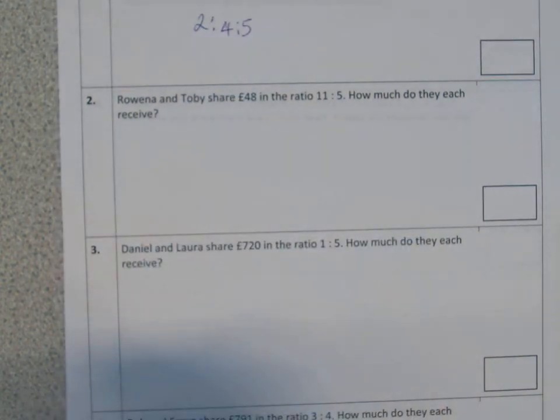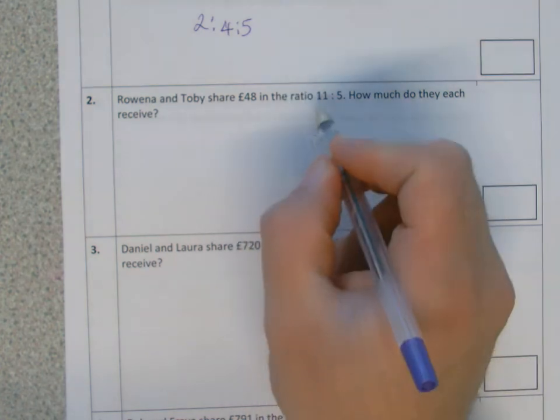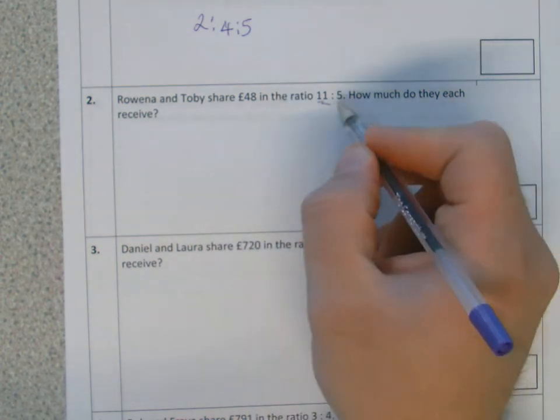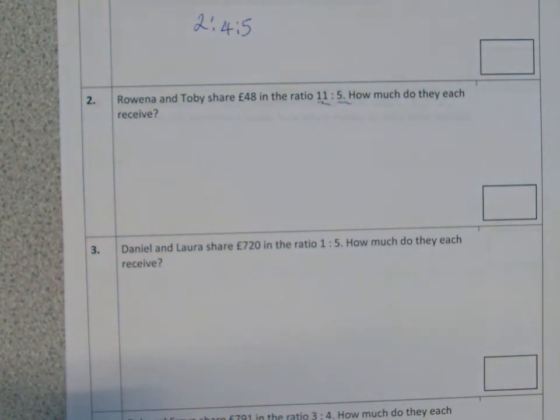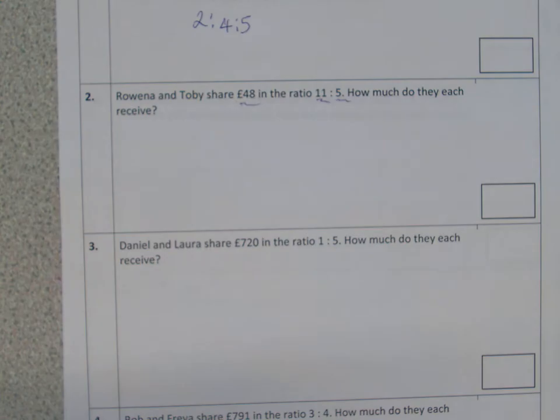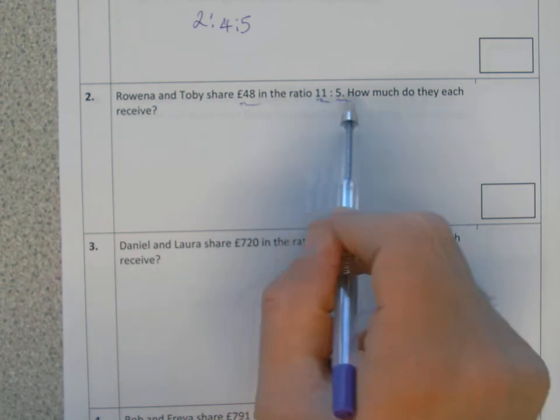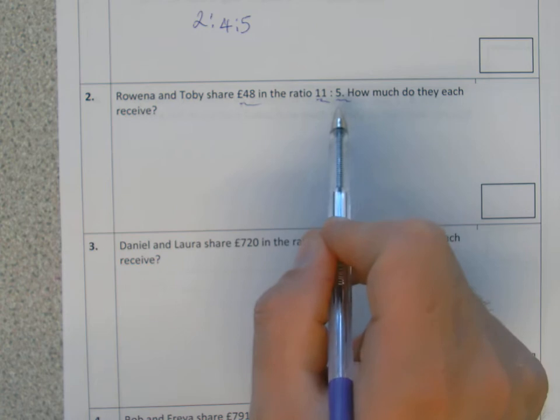Okay, question 2. Rowena and Toby share £48 in the ratio 11 to 5. How much do they each receive? Okay, so in this case now, you need to realize that Rowena gets 11 parts, Toby gets 5 parts, right? And we need to essentially divide this £48 up into so many parts. You need to divide that £48 so that Rowena gets 11 parts, Toby gets 5 parts.